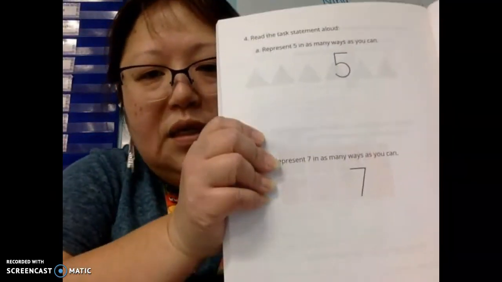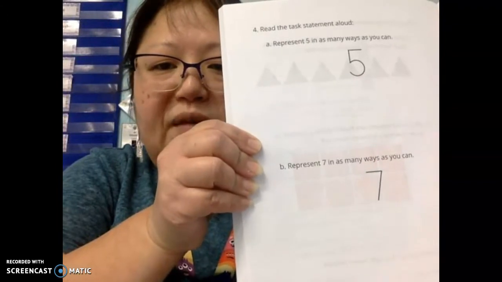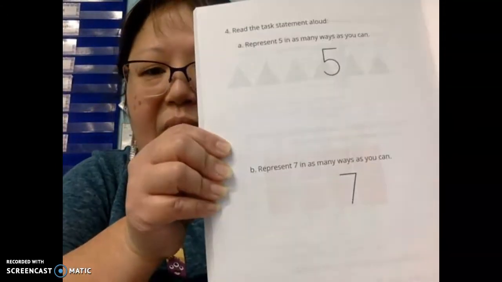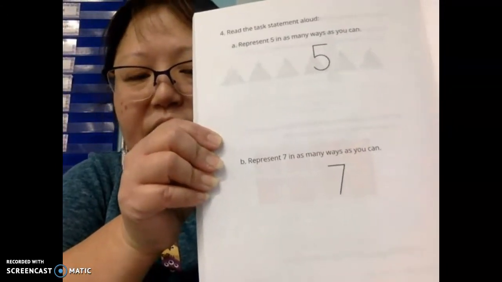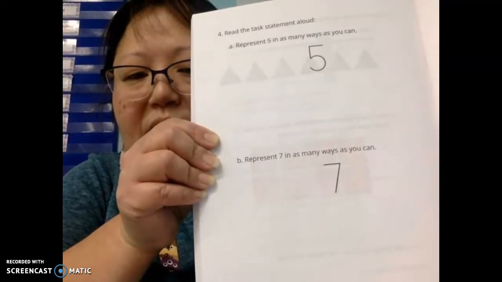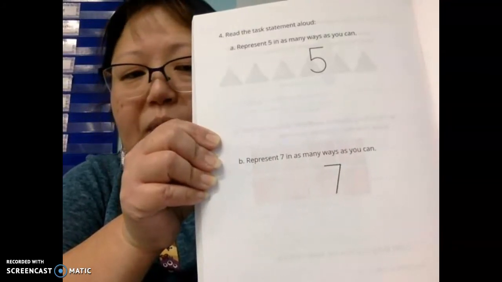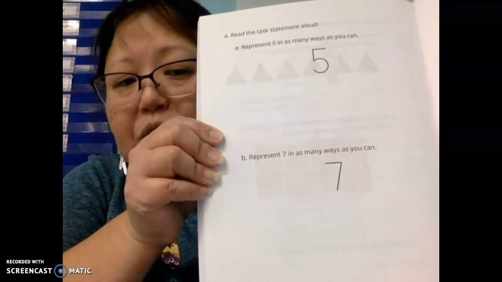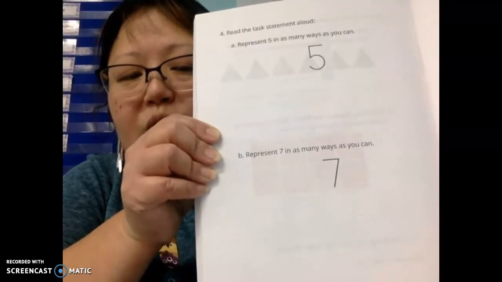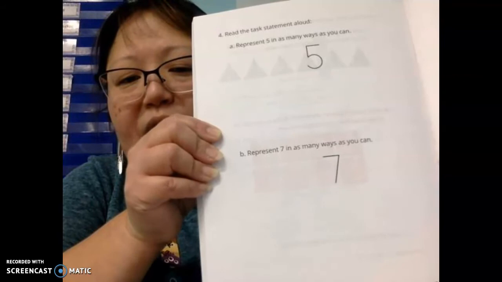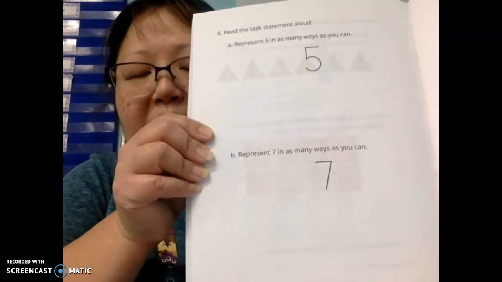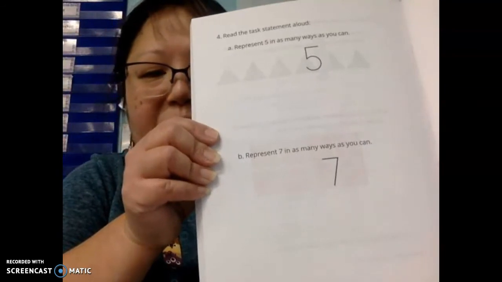So then you go to this page. You're going to show me 5 in as many ways as you can. Same thing for 7, right? Represent 7 in as many ways as you can. So that would be drawing pictures and showing me groups of 5 or groups of 7 with pictures, tally marks, numbers, whatever ways that you can think of to represent those numbers.